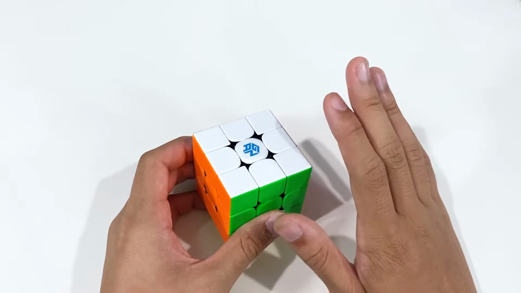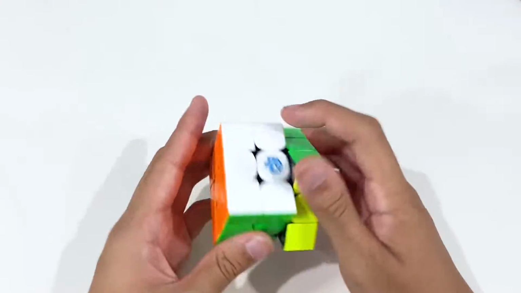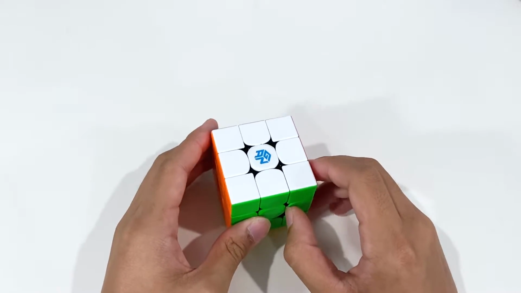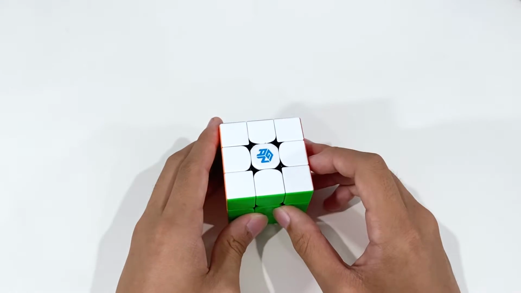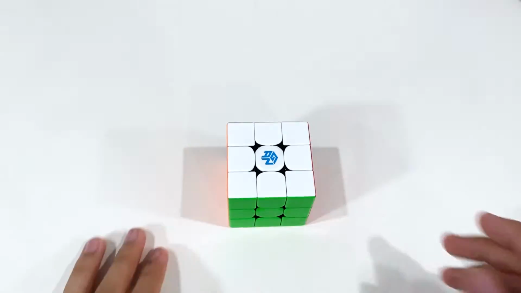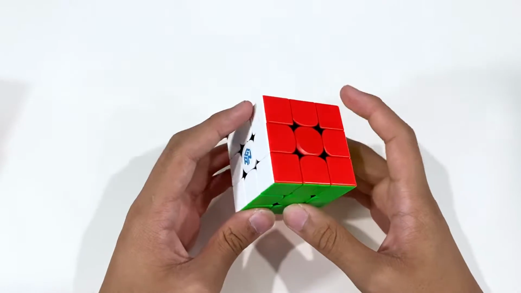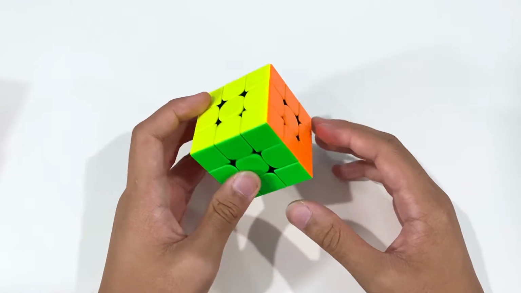From step 3 and onward, these steps might be for more advanced solvers. So if you're averaging like 11, I guess, maybe this will help more. Anyway, step 3 is to learn more advanced F2L tricks. And if that doesn't make sense, I'm going to go straight to an example. Now, keep in mind that most advanced F2L tricks should only be used during the last slot. And here are some examples.